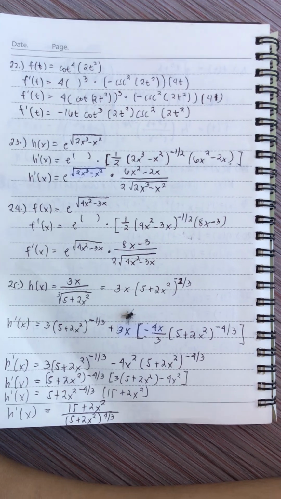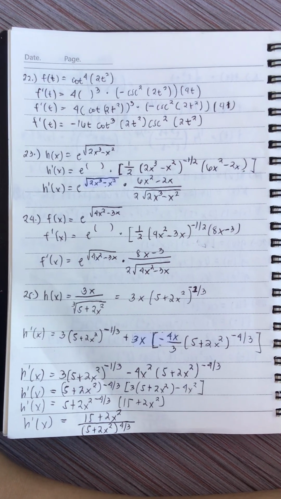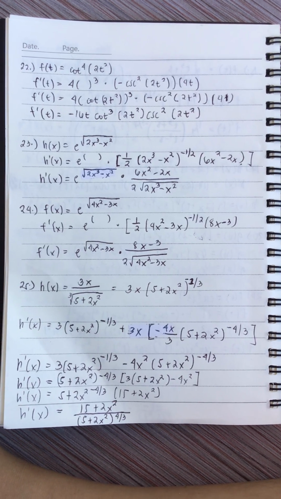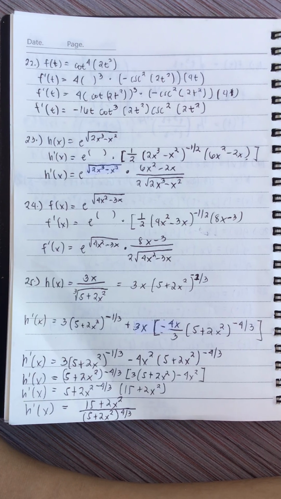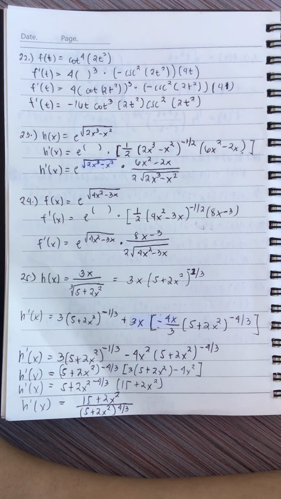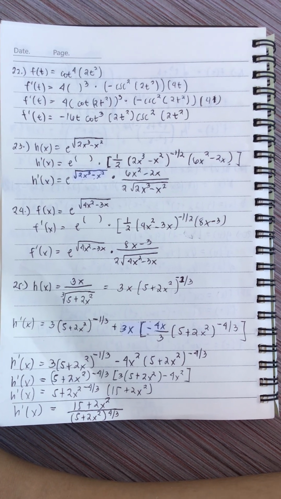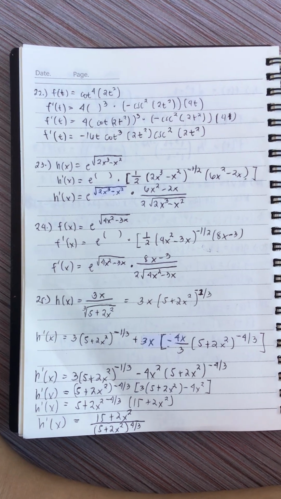Now for number 24, f of x equals e to the square root of 4x squared minus 3x, and applying the chain rule, we have obtained e to the square root of 4x squared minus 3x times 8x minus 3 all over 2 square root of 4x squared minus 3x. This is simply getting the outer and the inner derivative of the given function.